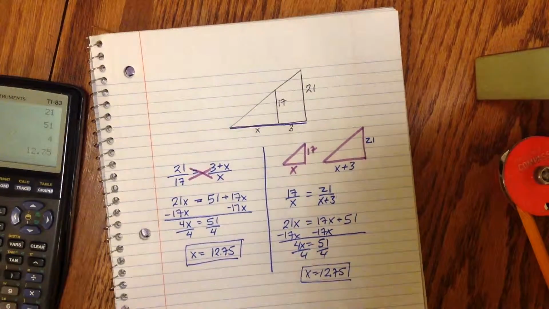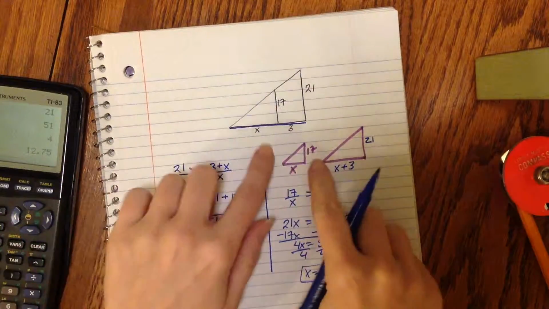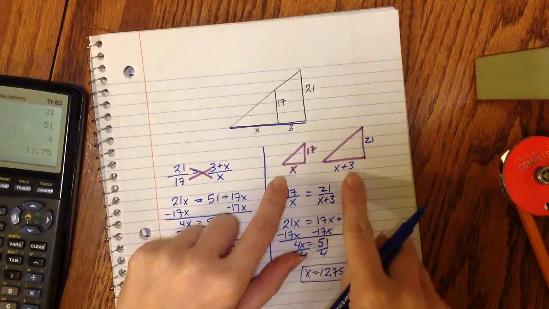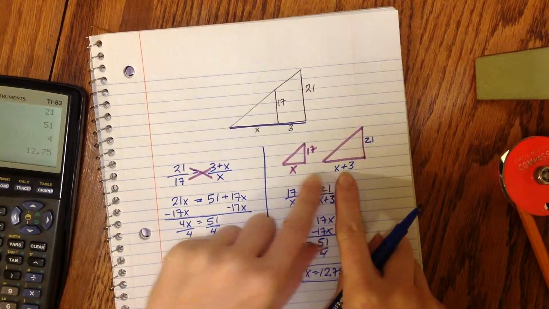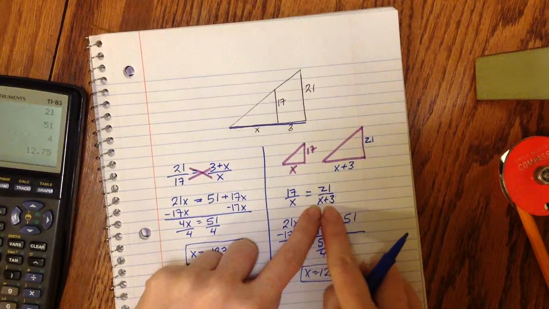Now again, I don't care what strategy makes more sense to you. Use one that makes sense. If you like looking at the lengths, do that. Maybe you can even see these little triangle and the big triangle without drawing them, but this could be an anchor for you to make sure every time, like, you don't forget to add x. Or sometimes there's two numbers here, then don't forget to add them when you write that second proportion.